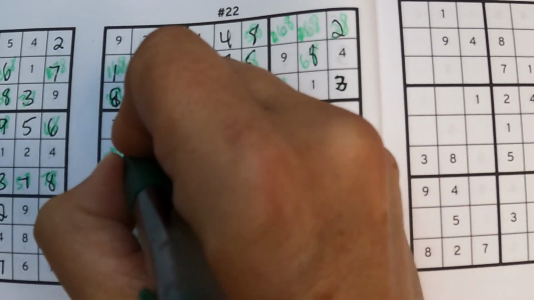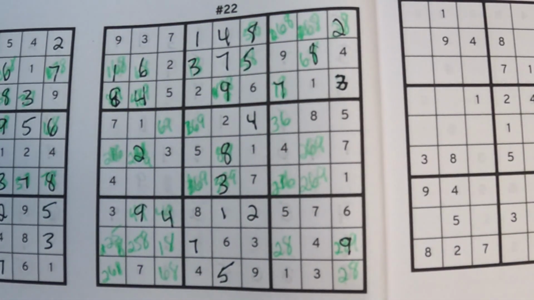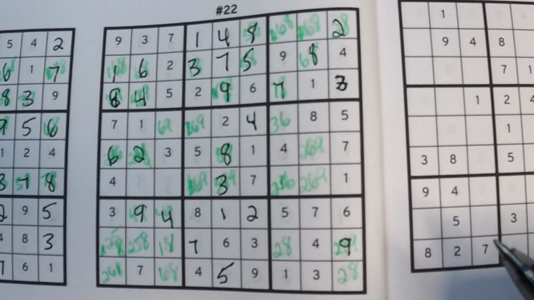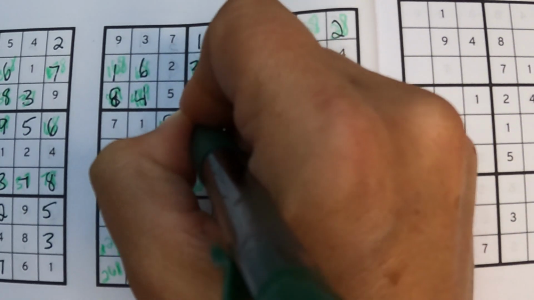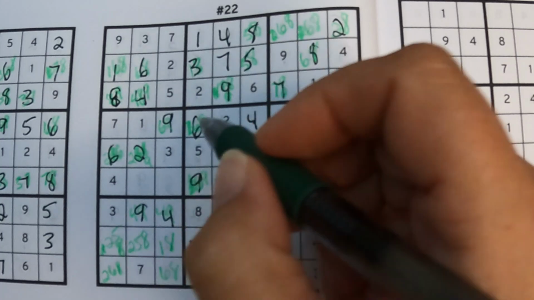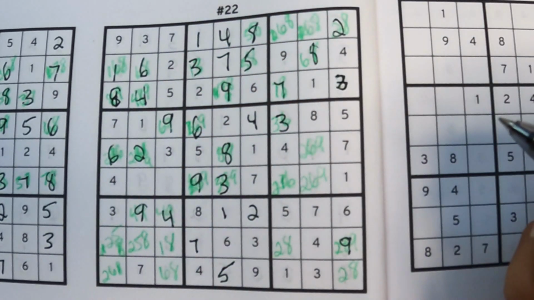That 9 makes this our 2, 6, 9. That 6 makes this our 3.